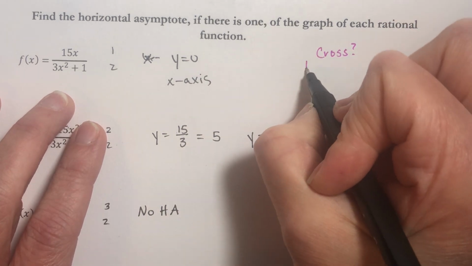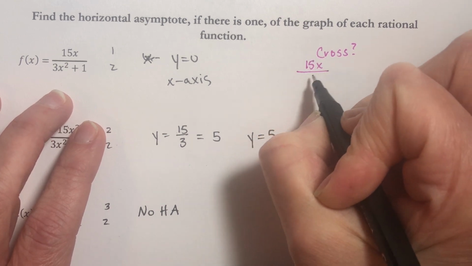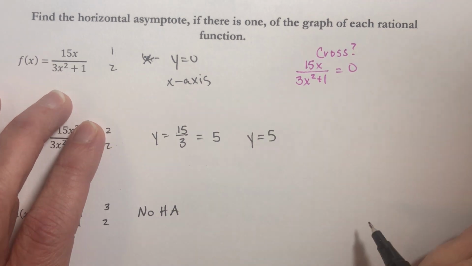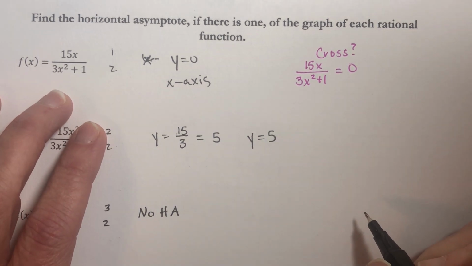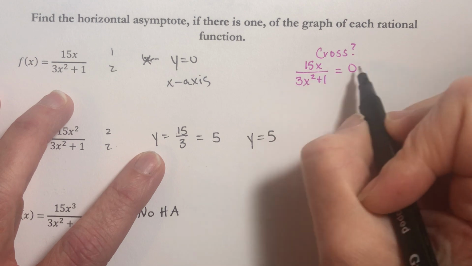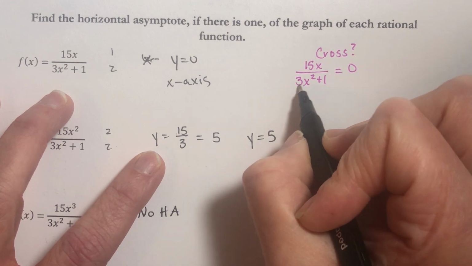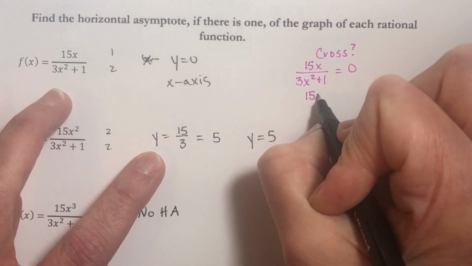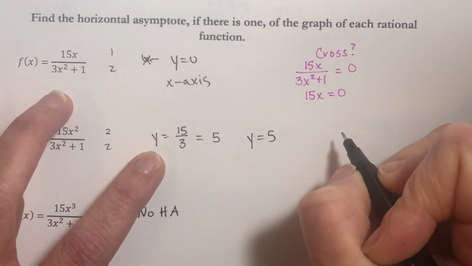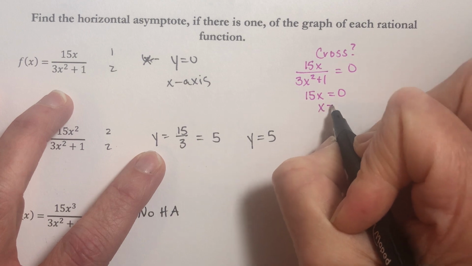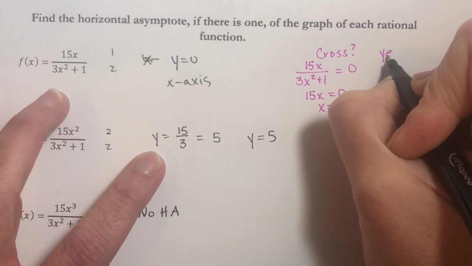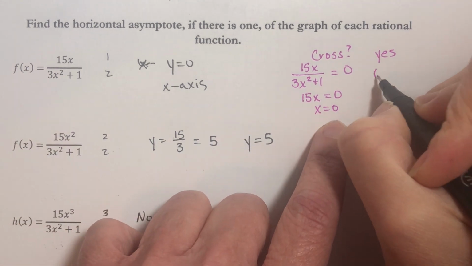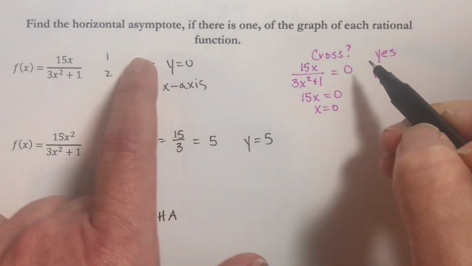So I would put 15x over 3x squared plus 1, and I set that equal to 0. Now I solve this by multiplying both sides by the denominator. Since I'm multiplying 0 by it, it just goes away. I have 15x equal to 0. Divide by 15, x equals 0. So yes, we do cross this horizontal asymptote, and we cross it when our x is 0 and our y is 0.